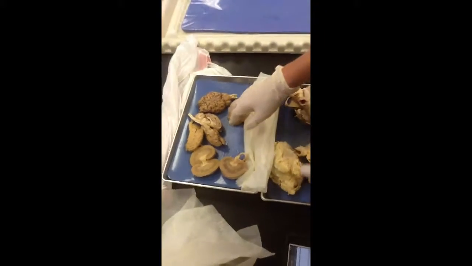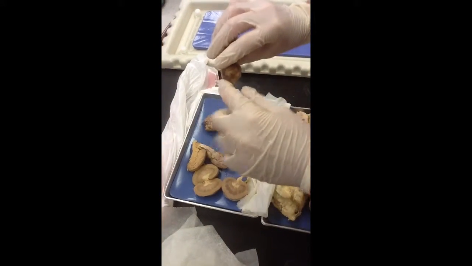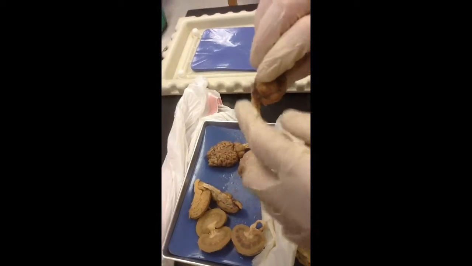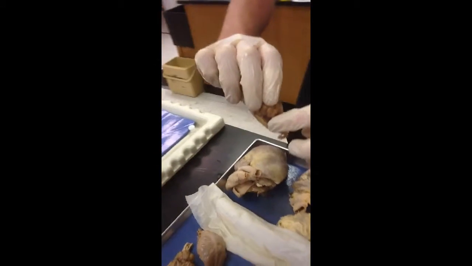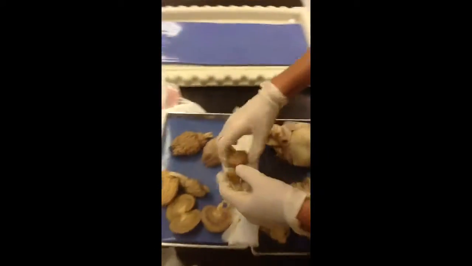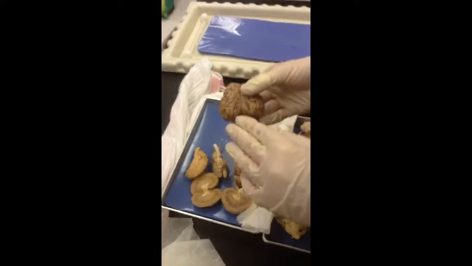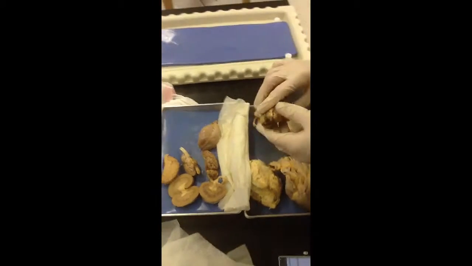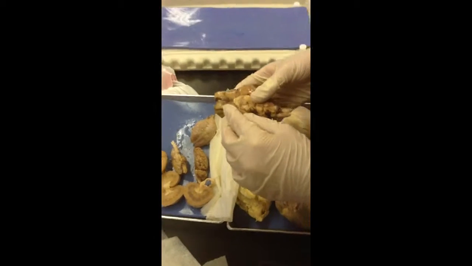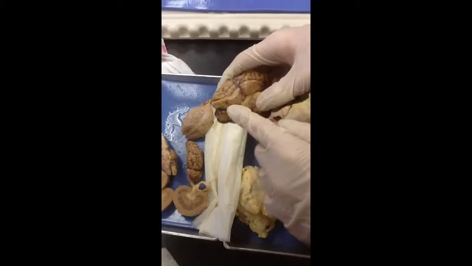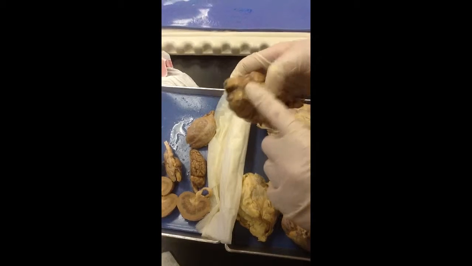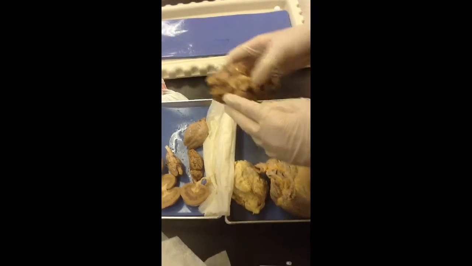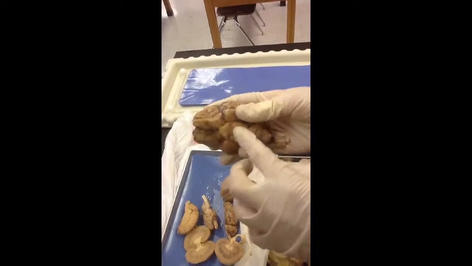And the pons is right here. The spinal cord is below it, and the medulla oblongata is up right here. Cerebellum is this back part right here, and the cerebrum is right up here. The optic chiasma, I don't know if you can see it, but it connects the two optic nerves. And the pituitary gland is under here. That's just like the master gland.